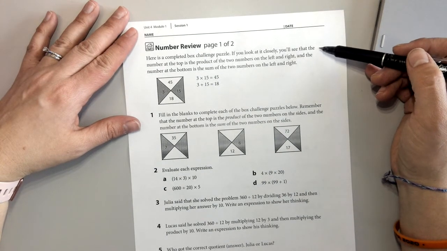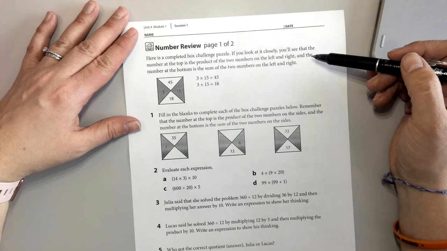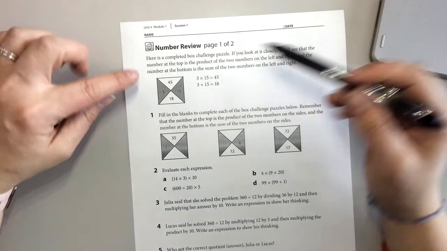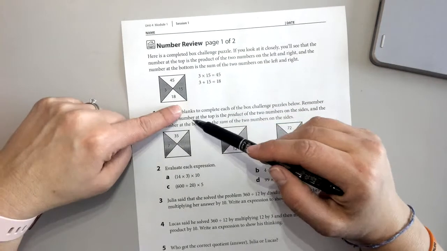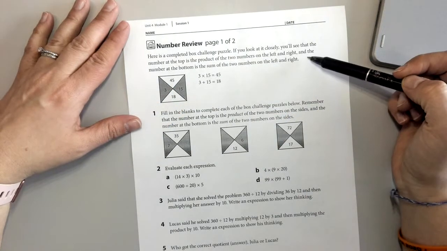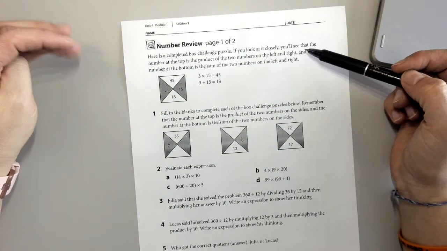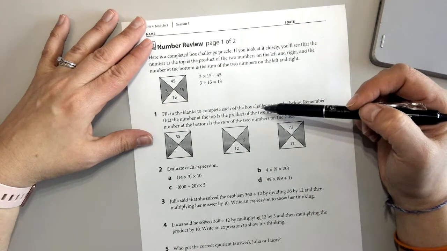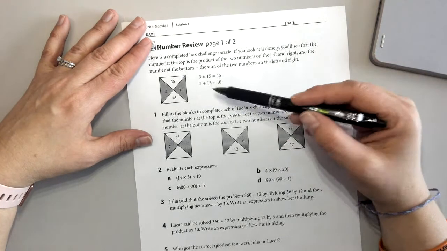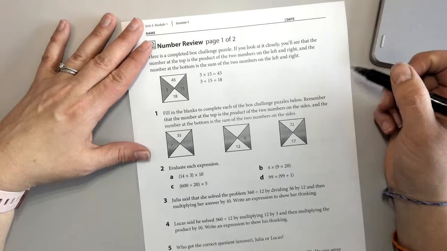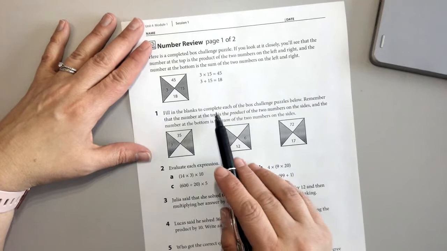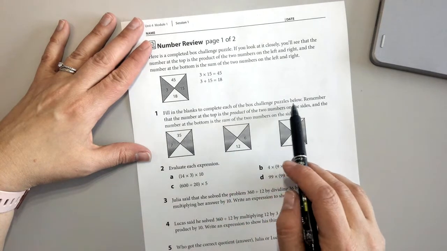If you look at it closely, you'll see that the number at the top is the product of the two numbers on the left and right, and the number at the bottom is the sum of the two numbers on the left and right. And as we talked about, a product is the answer when you do a multiplication problem. A sum is the answer when you do an addition problem. So it says to fill in the blanks to complete each of the box challenge puzzles below.